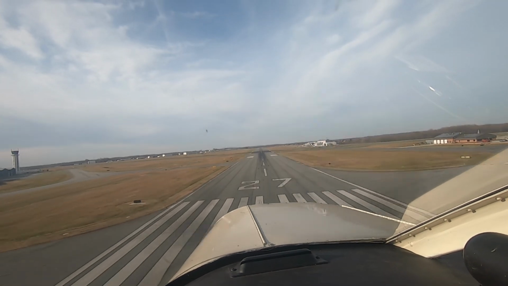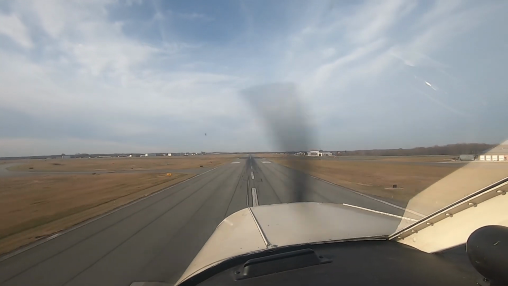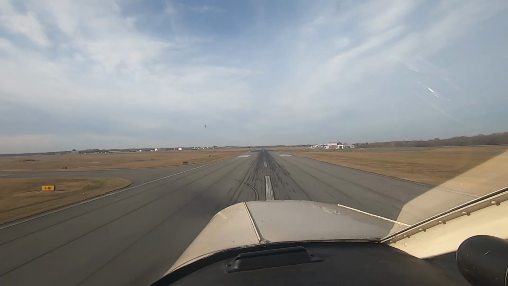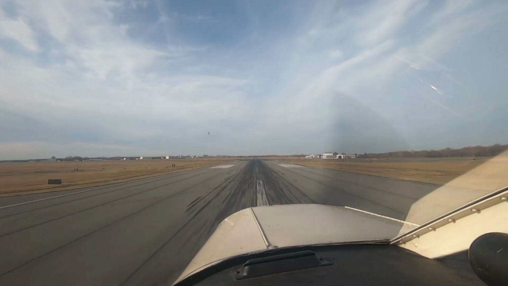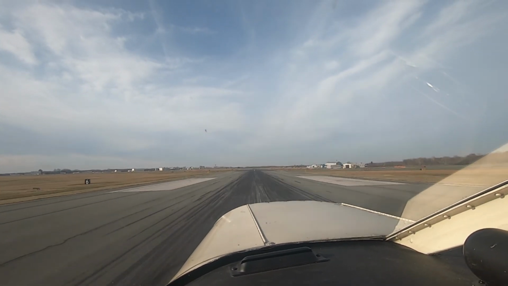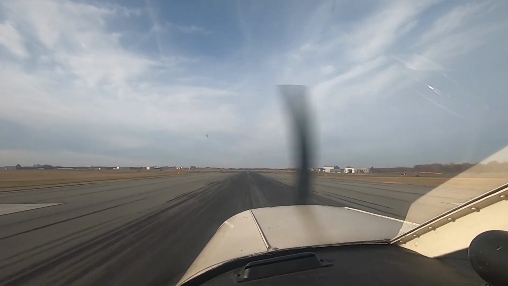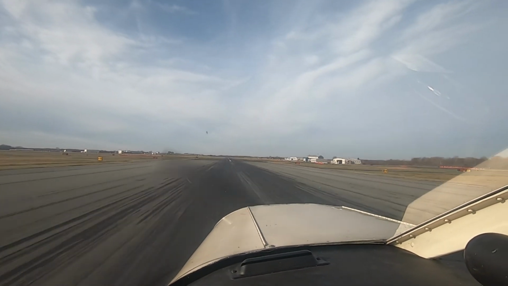Number 2533 Quebec, Wilmington Tower. Yeah, we're assessed at 182.600 feet, about 10 miles to the north, inbound full stop. Number 2533 Quebec, enter the right downwind runway 27.